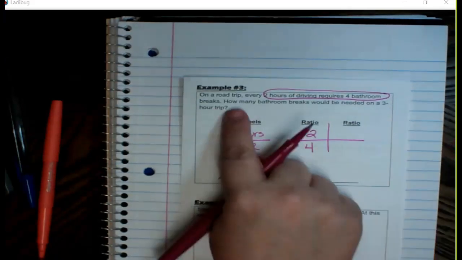Now, what am I going to put on this side? By looking at the rest of my problem, what am I going to put over here? The 3. I'm looking, how many bathroom breaks? So I don't know the bathroom breaks, right? So I can put my variable. How many bathroom breaks on a 3-hour trip?